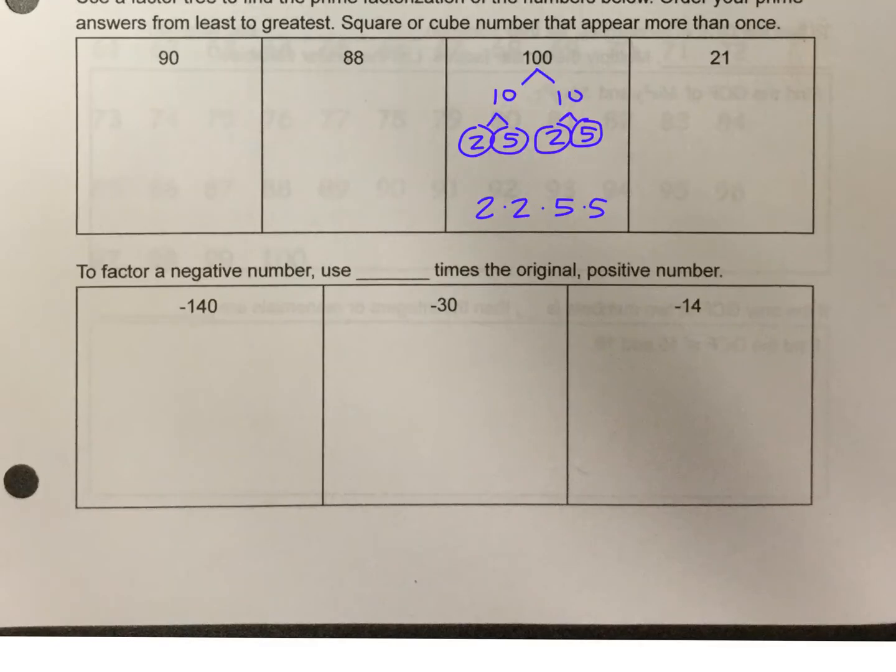All right, so now that we've refreshed that, to factor a negative number, all we're going to do is -1 times the original number. So let me show you. If I have -140, the first thing I write is -1 times 140. I can't factor -1, so I'm going to circle it. 140, that'd be 14 and 10.